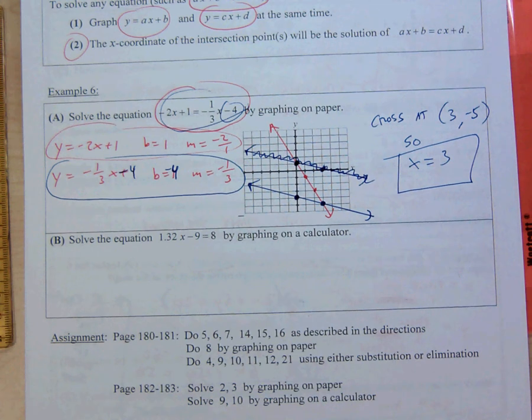Everybody do it the same way, but instead of graphing on paper, I'm letting you graph it on the calculator. So it's actually easier, isn't it? It won't let me do equals. You have to do it another way.